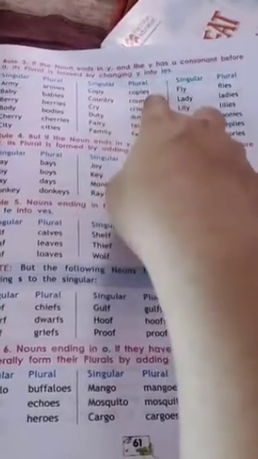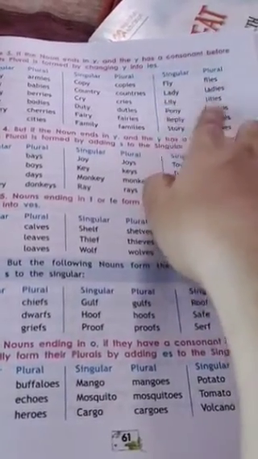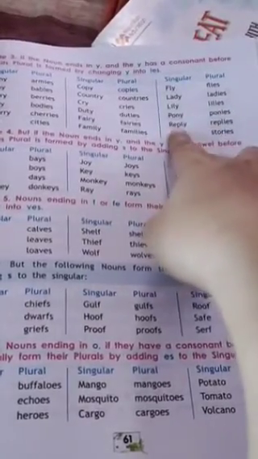Baby becomes babies. Berry, berries. Body, bodies. Cherry, cherries. City, cities. Copy, copies. Country, countries. Cry, cries. Duty, duties. Fairy, fairies. Family, families. Fly, flies. Lady, ladies. Lily, lilies. Pony, ponies. Reply, replies. Story, stories.